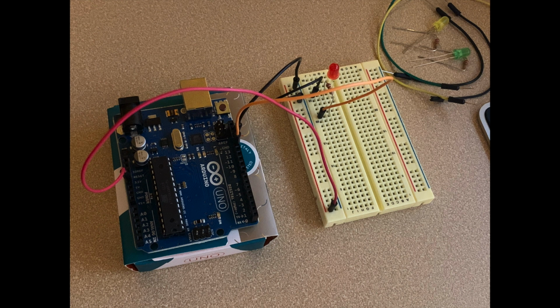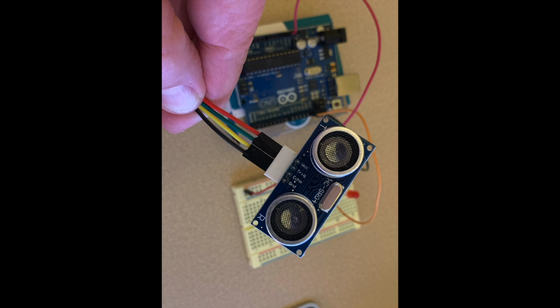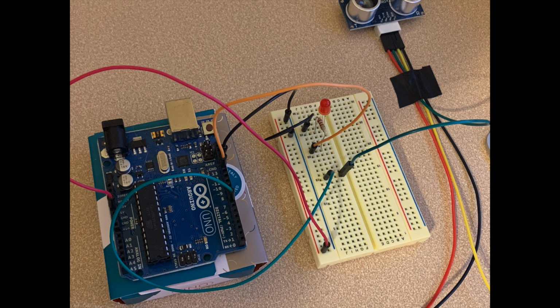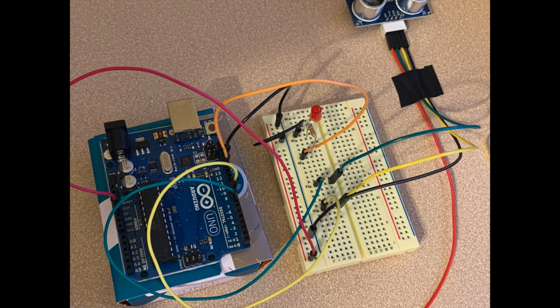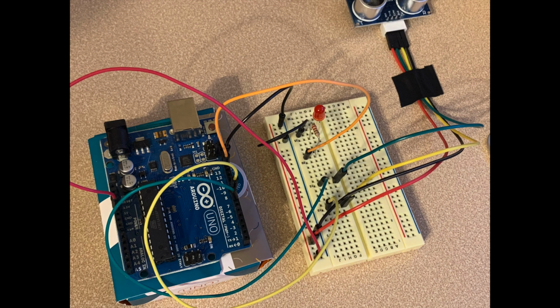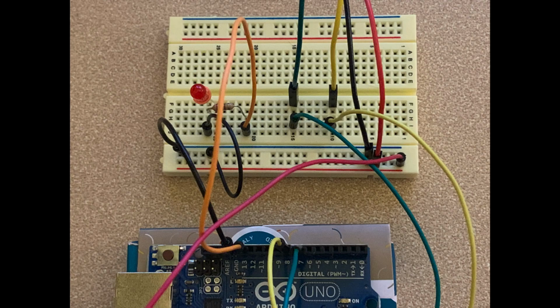Then I'll run a red wire from the Arduino's 5-volt power pin to the positive rail on the breadboard. I'll then connect jumper wires to the ultrasonic sensor. I'll use red for VCC, or power, green for the trigger pin, yellow for echo, and black for ground. Then I'll connect the green wire to pin 7 on the Arduino and the yellow to pin 8. Then I'll run the black wire to the ground rail on the breadboard and the red wire to the positive rail on the breadboard. And that's it for the complete circuit.